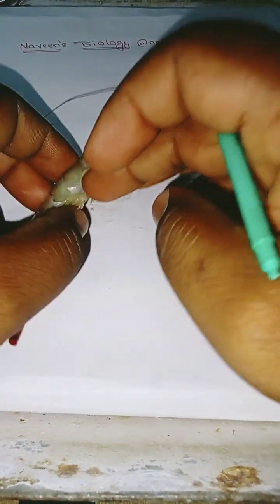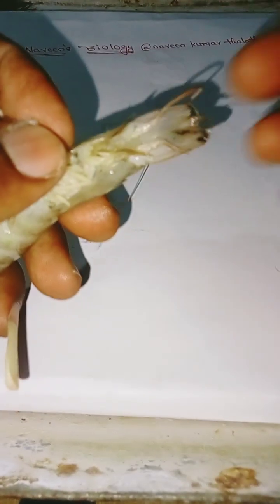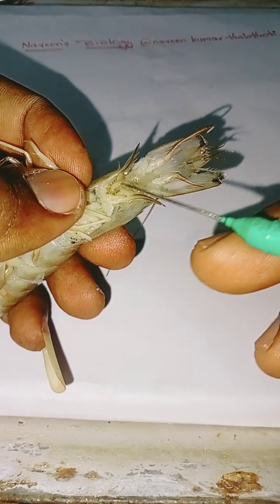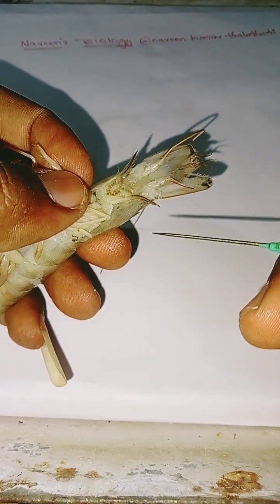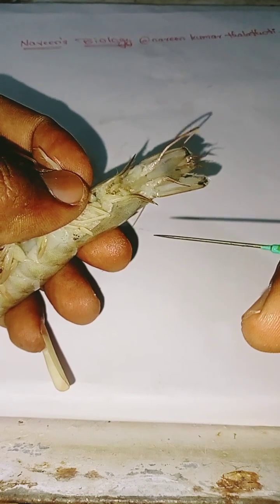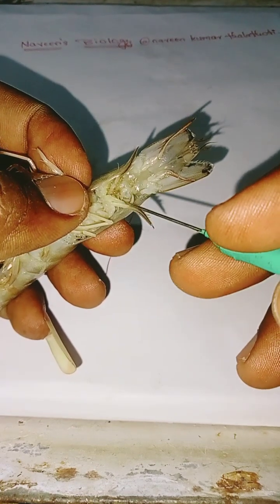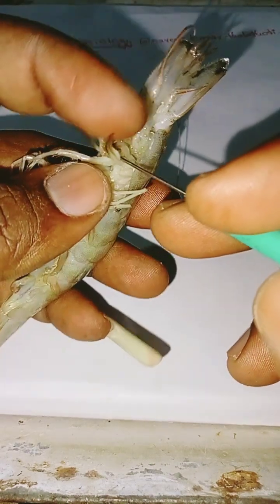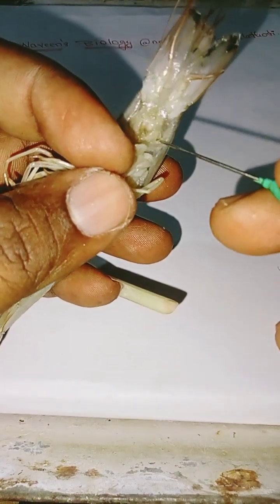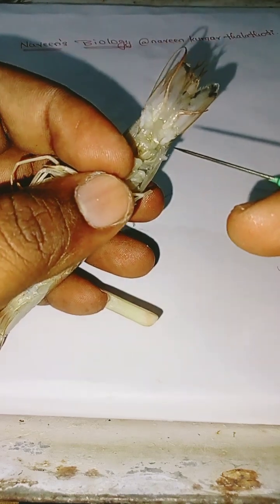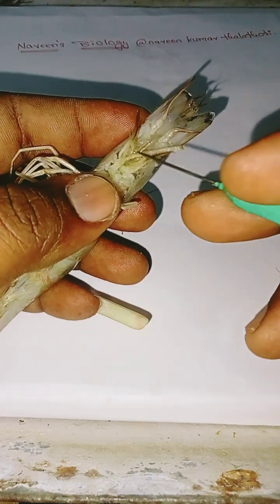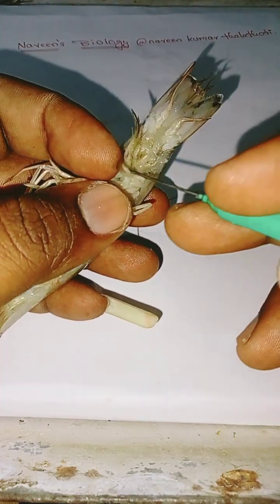Antennules and antennae are tactile structures. The mandibles are masticatory structures useful for cutting, which means food is cut into small pieces. And the second maxillae serve in feeding the food.